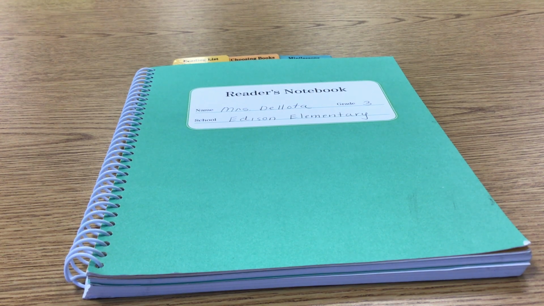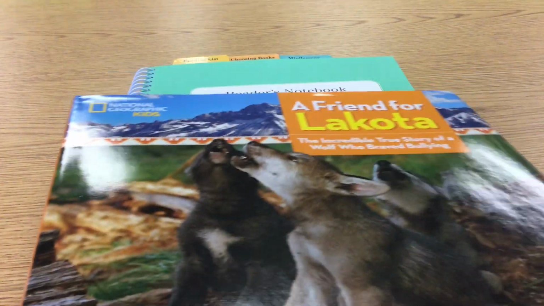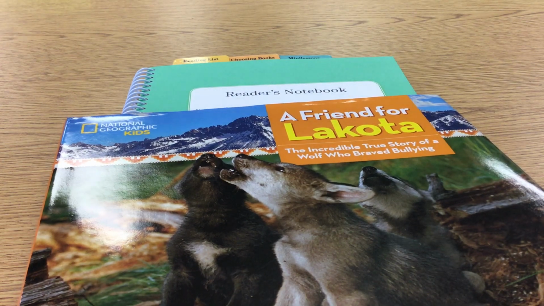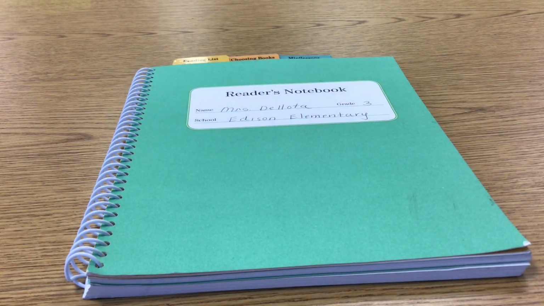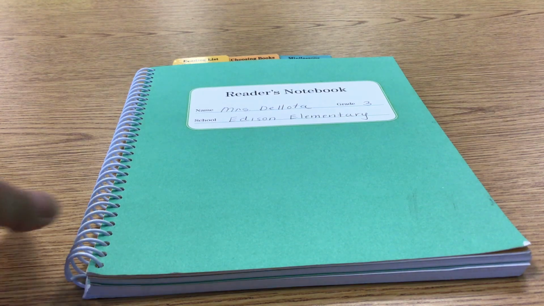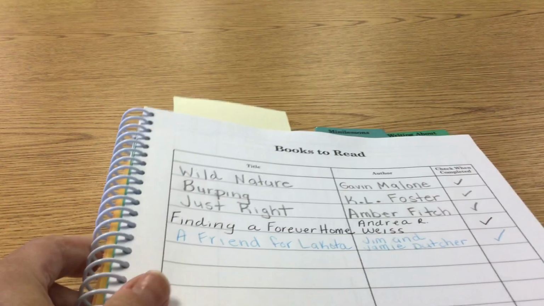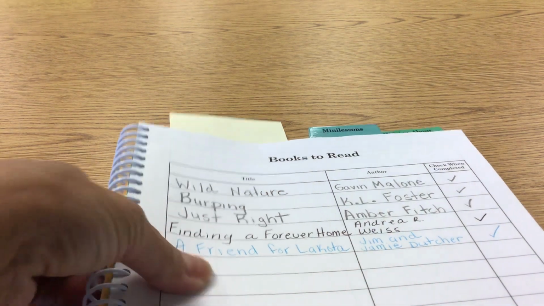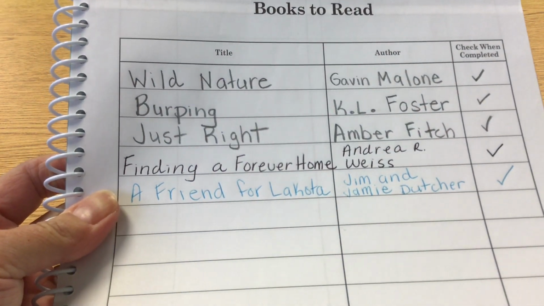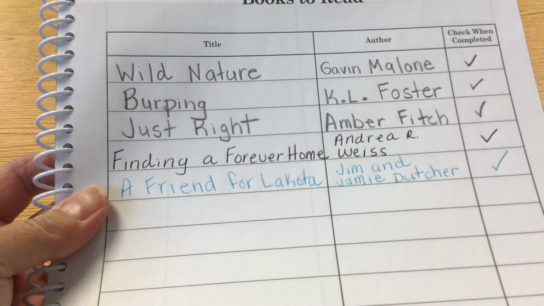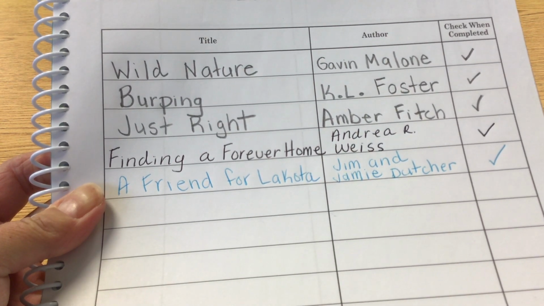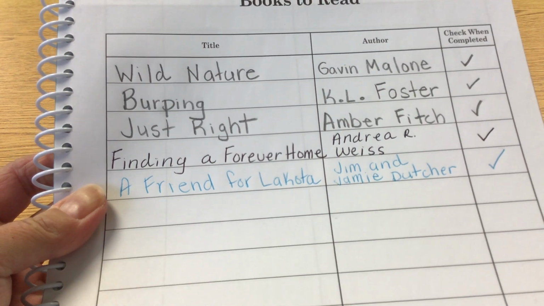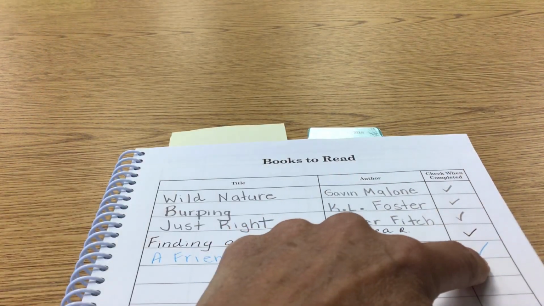Here is a book many of you listened to last week called A Friend for Lakota. When we are doing a book talk, we want to start by turning to choosing books and recording the books we've read. A Friend for Lakota by Jim and Jamie Dutcher. Now there were two authors, so I had to divide up that space for author to make sure they both fit. And I've already read it, so I have a check.